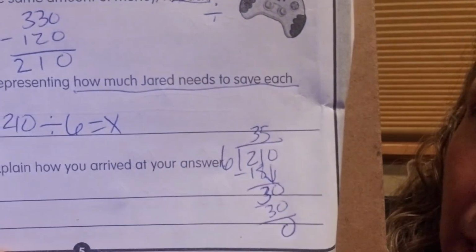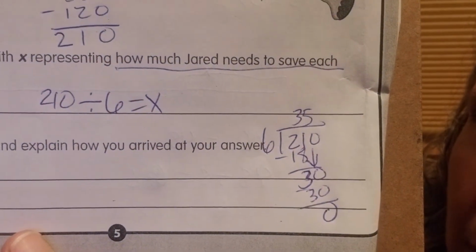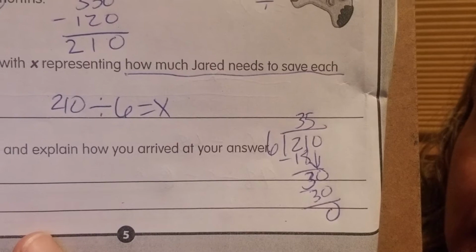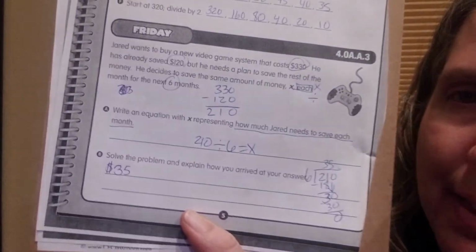Division should look like this. So how much money does he need to save each month? $35. Put the label on there. And then tell someone how you arrived at that answer.